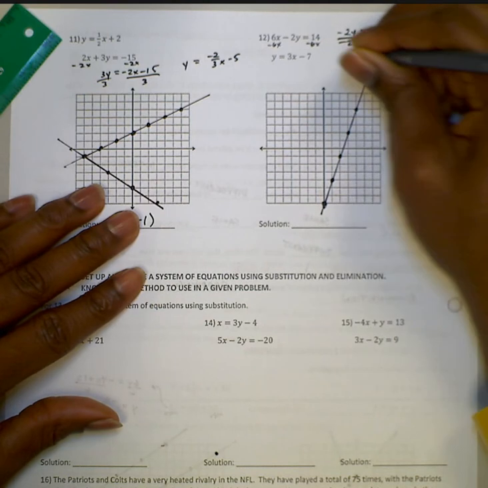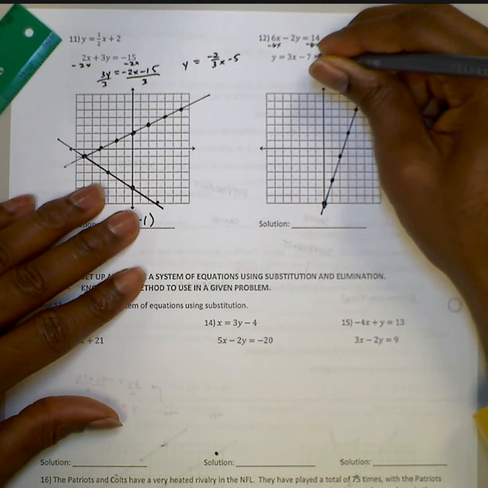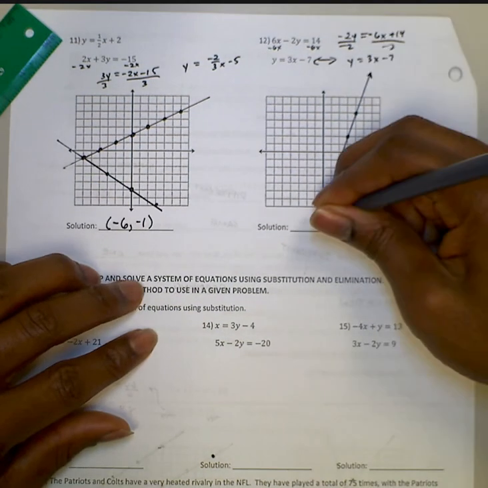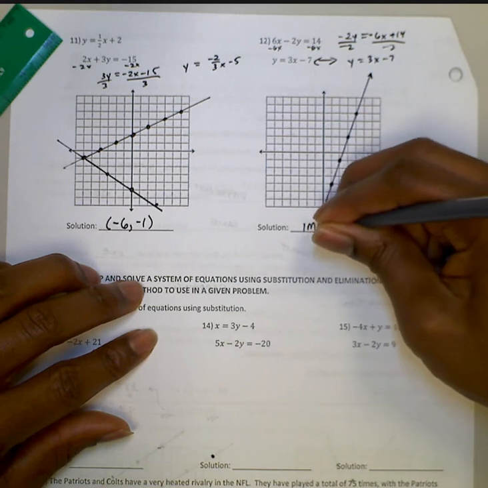Notice these two equations are the same. So as I graph this, it's just going to be right over top of it. This is one of the cases of having infinitely many solutions.